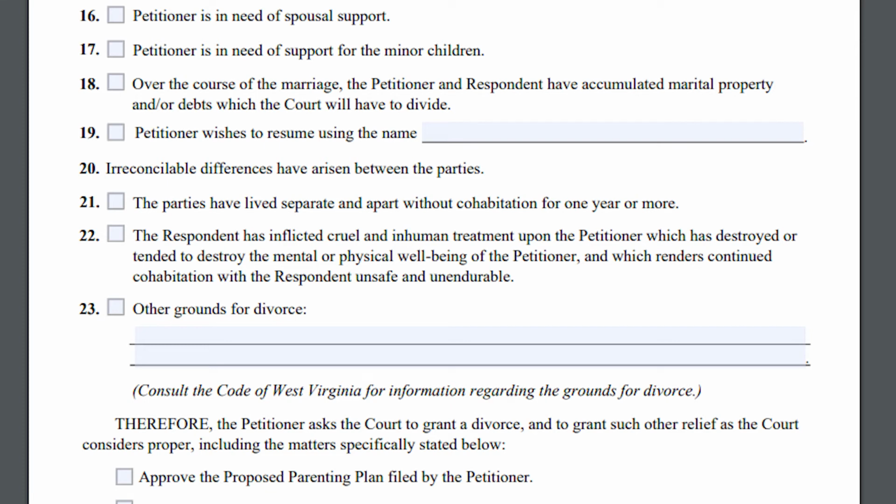Number 20 has been filled out for you, stating that irreconcilable differences have arisen between the parties. This is the basic presumption for divorce in West Virginia, and that is why it is checked here. Now, there will be other grounds for divorce that we cover in questions 21, 22, and 23. However, I would like to let you know that irreconcilable differences is not enough on its own in order to qualify for a divorce unless both parties agree that irreconcilable differences exist.